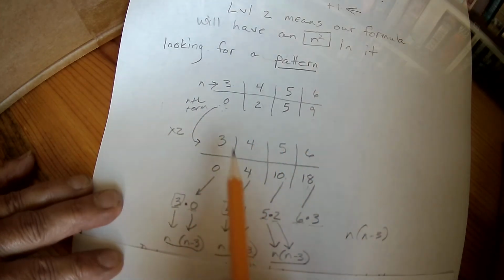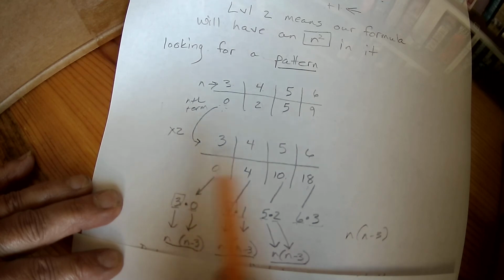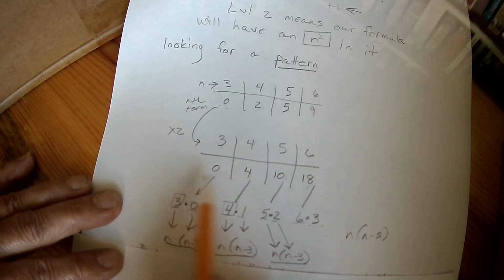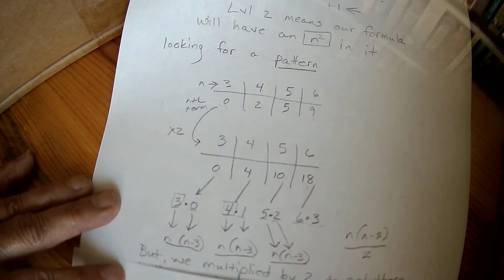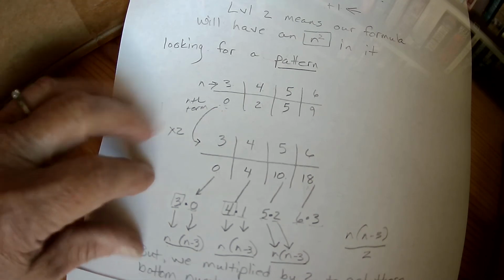But don't forget that I had to multiply by 2 to get these numbers, and I have to undo that now in my formula. And how I undo multiplying by 2 is dividing by 2. That's what that's saying.